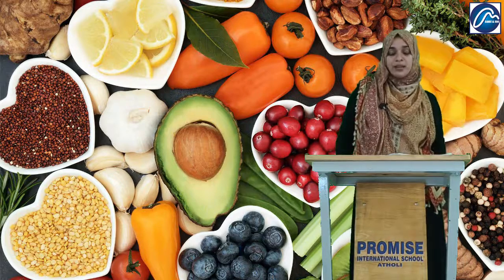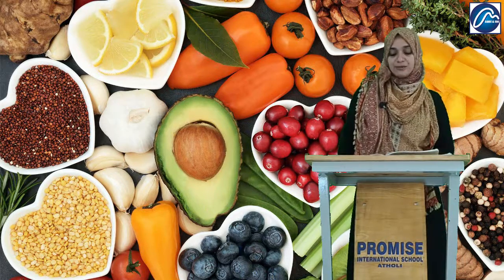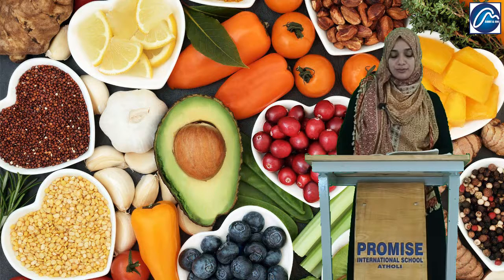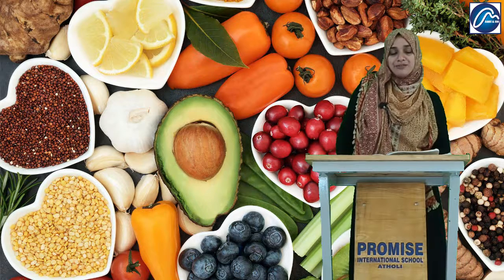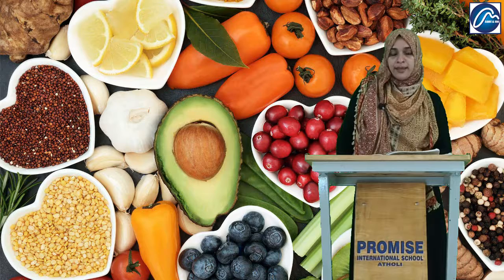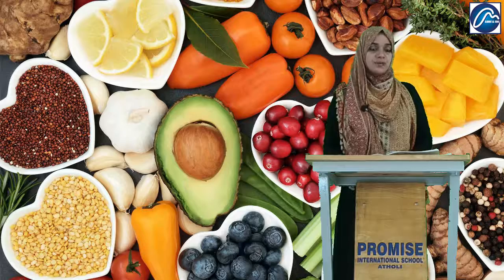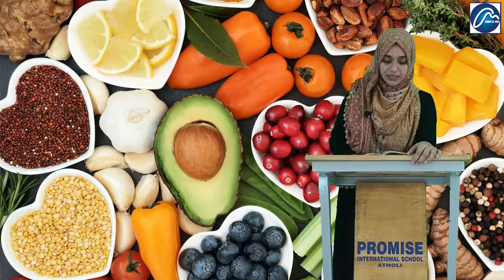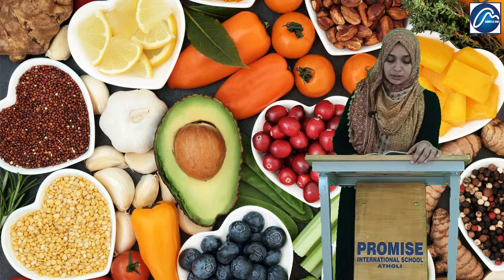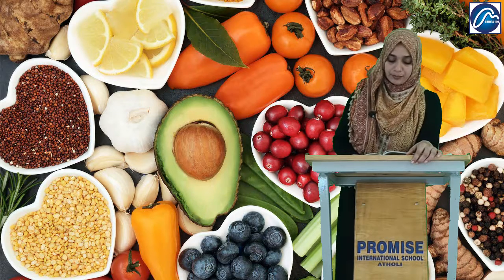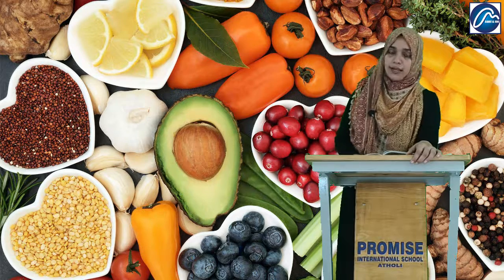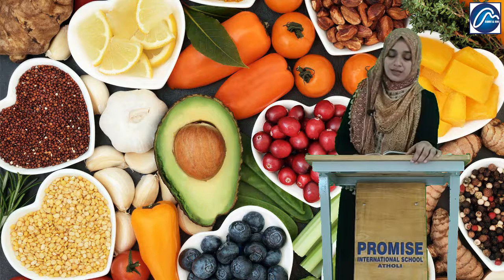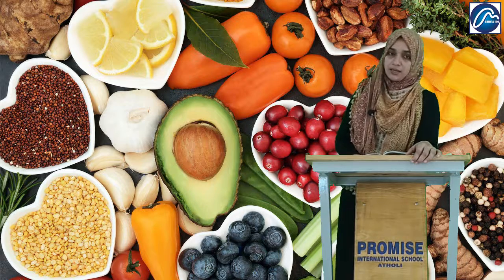Then, preparing of food. Some vegetables and fruits are eaten raw, right? So we have to wash them properly before eating so as to free them from dust and germs. Other types of food are cooked before eating. Some foods such as rice and potatoes are boiled in water. Idli are steamed.